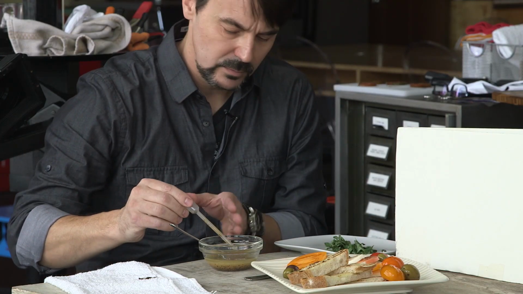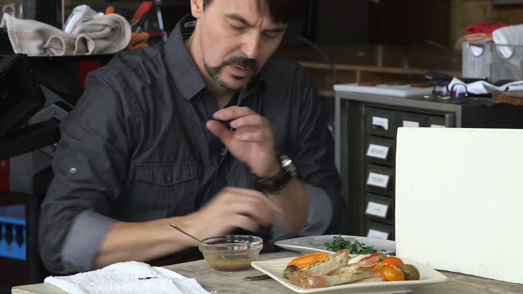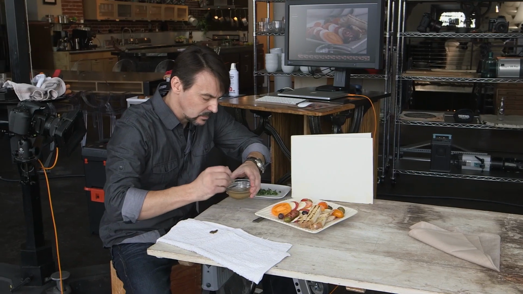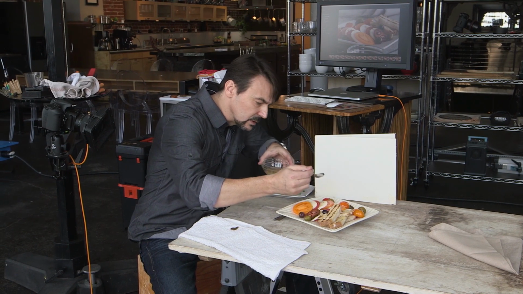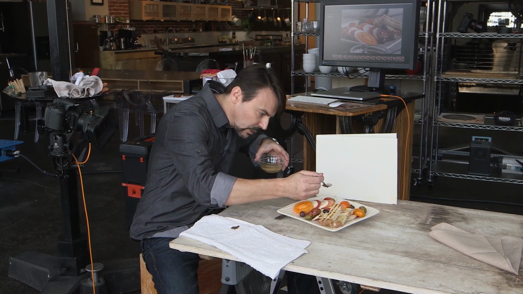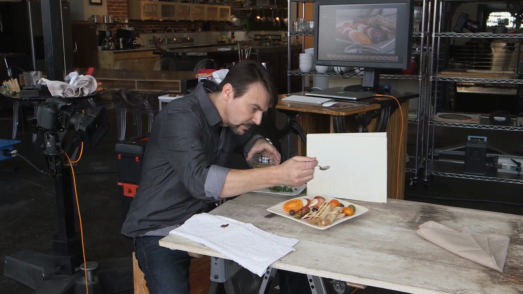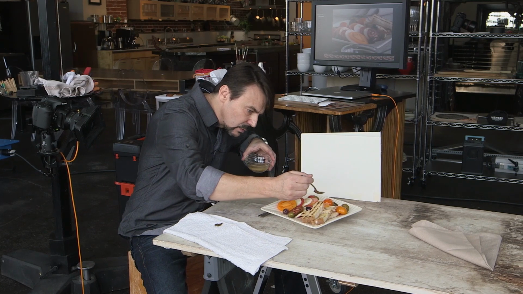You know what? The eyedropper, I'm actually being a little too gingerly with it. I want to be a little bit more liberal. So I'm going to do that now with the spoon.